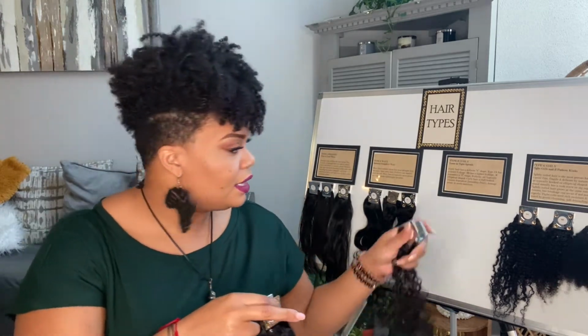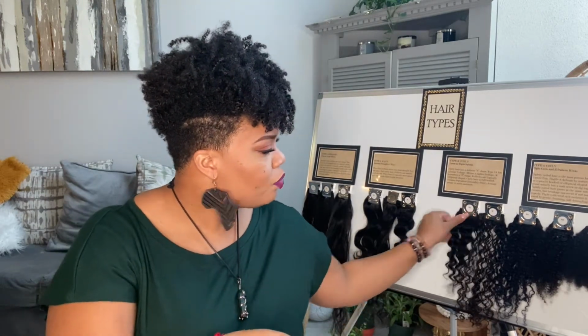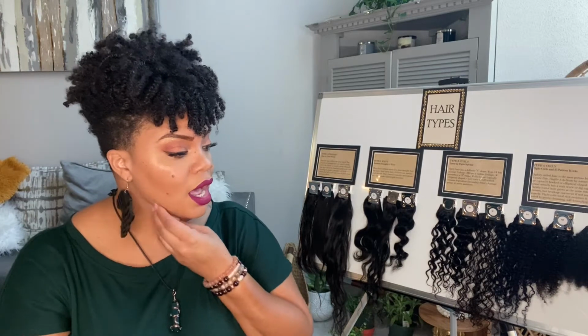So you see that type 3C. Again, you're gonna wanna make sure that you use products. Here you're gonna wanna use a lot of creams. You're gonna wanna start to layer your products when you're on type 3C. You may need to use a leave-in conditioner and then follow up with a cream and then seal that with an oil. You may want to play with the LOC method or LCO or whatever works for you.